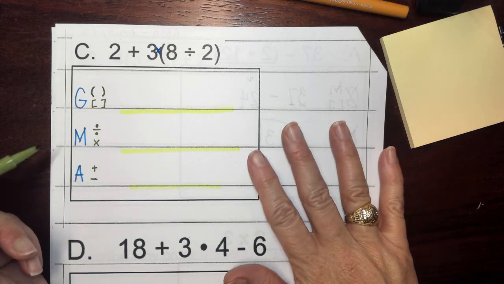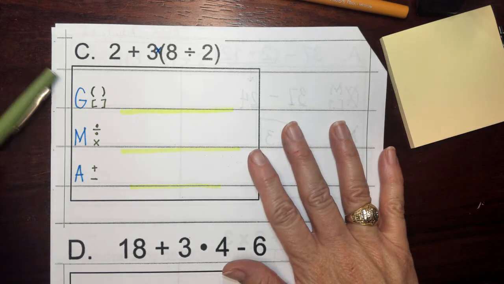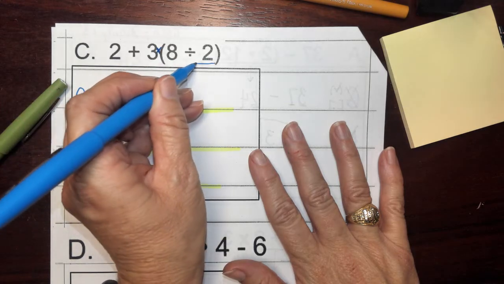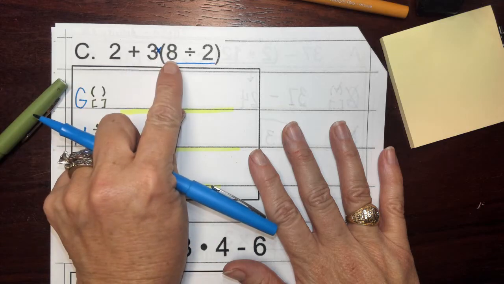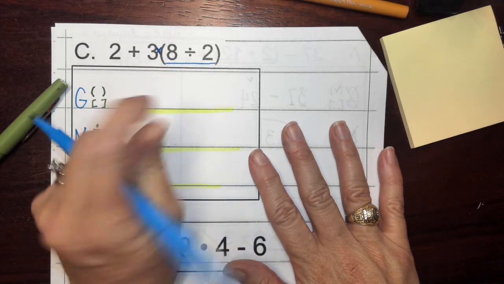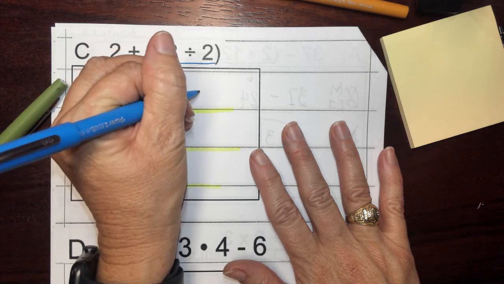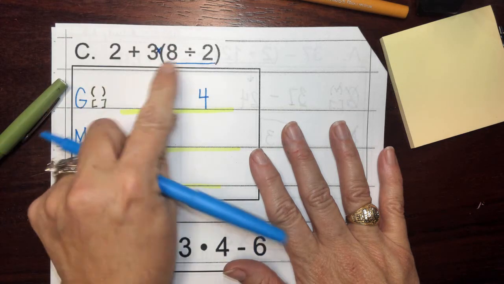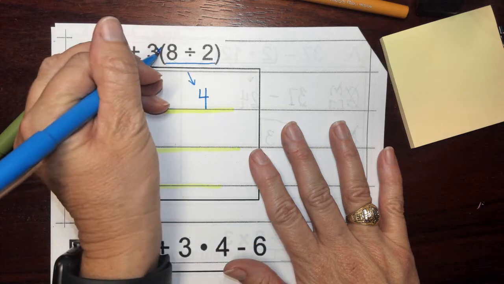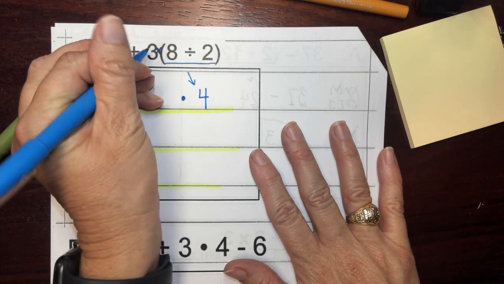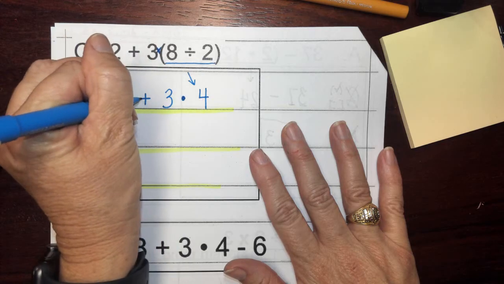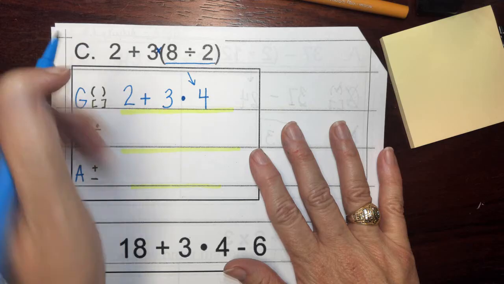Alright, if you're unpausing this video, then we're ready to solve together. So right away I noticed that I have some grouping symbols right here. So when I look at this, I have 8 divided by 2, and 8 divided by 2 is going to give me 4. So I'm going to drop that right here into place. I'm going to drop my multiplication sign, I'm going to drop the number 3, I'm going to drop the adding symbol and then the number 2.